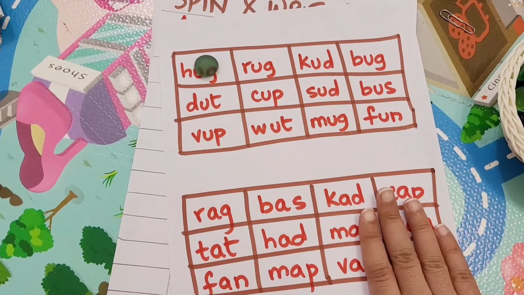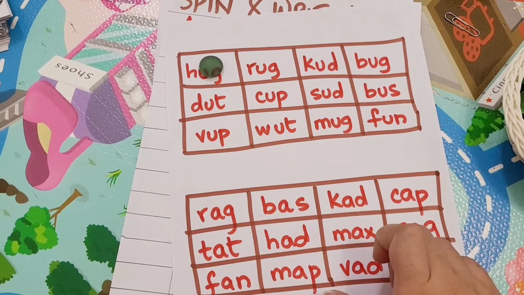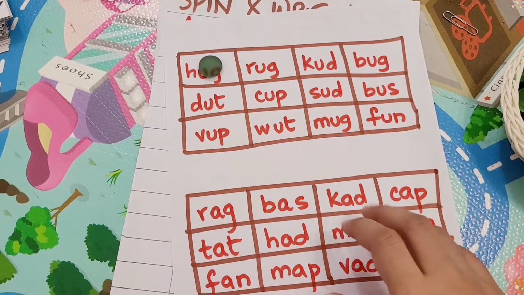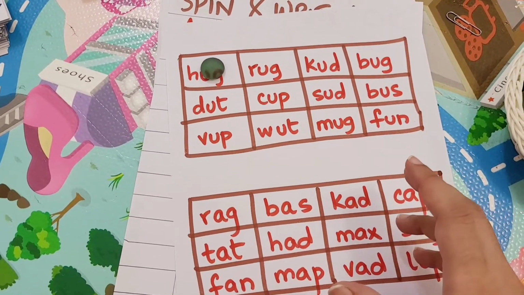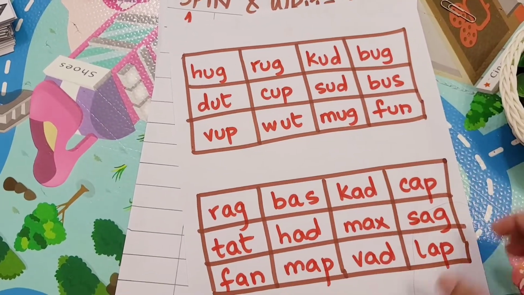Reading nonsense words is also very important when they're starting to read CVC words, because that is how you will actually know that they are really getting the hang of blending. Cover or color as you want.